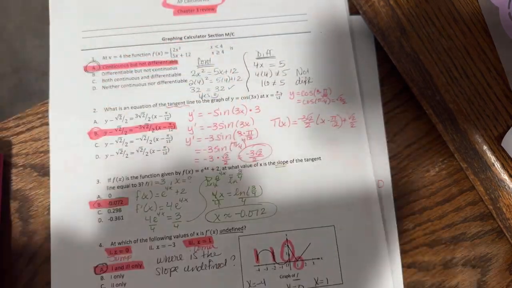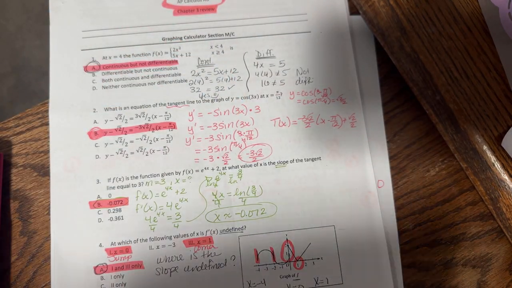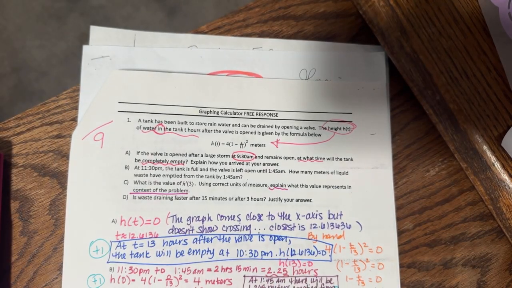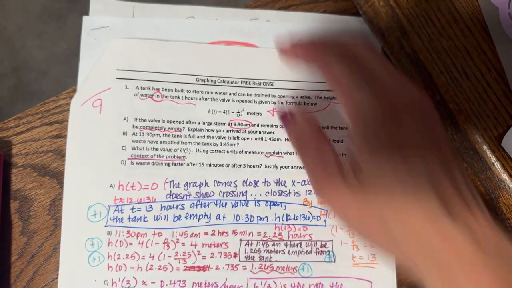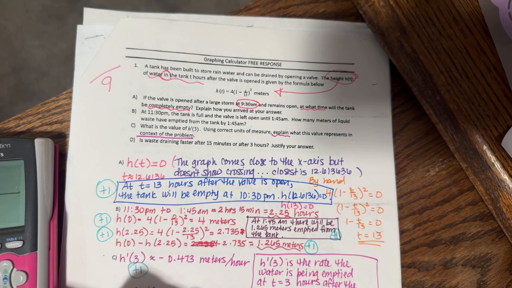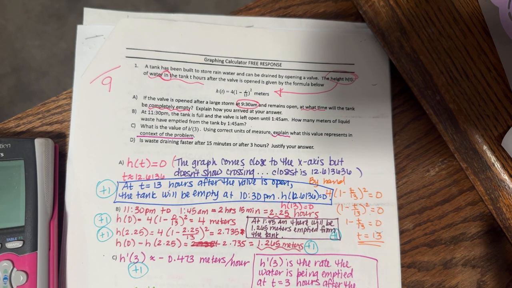Okay, so the next part where you're going to use your graphing calculator is the first FRQ, the graphing calculator FRQ from the review. You already saw the video, hopefully, of me going over it, so I'm not going to go over it again. I'm just going to go over the calculator part. In letter A, it says if the valve is opened after a large storm at 9:30 a.m. and remains open, at what time will the tank be completely emptied?